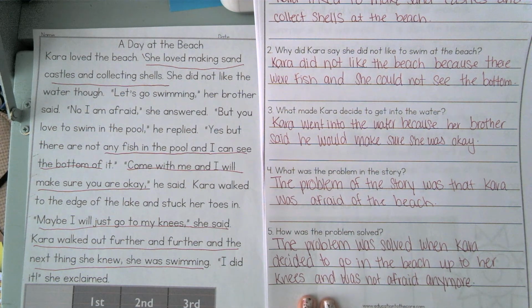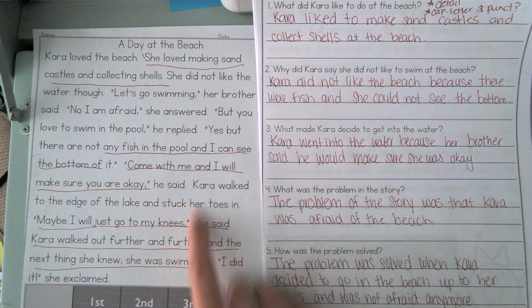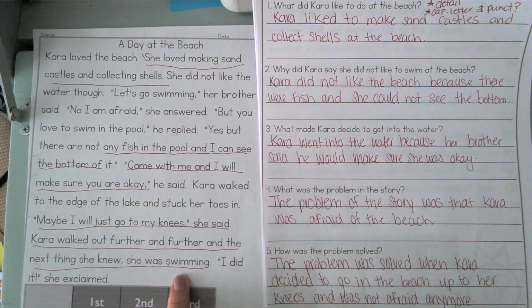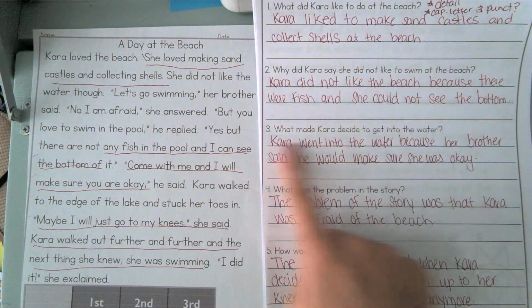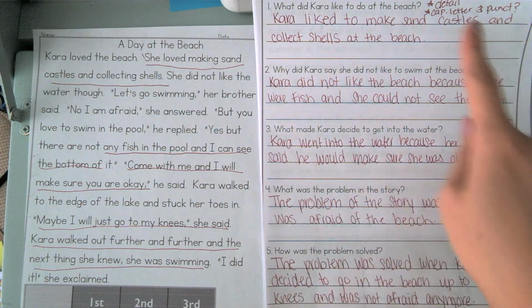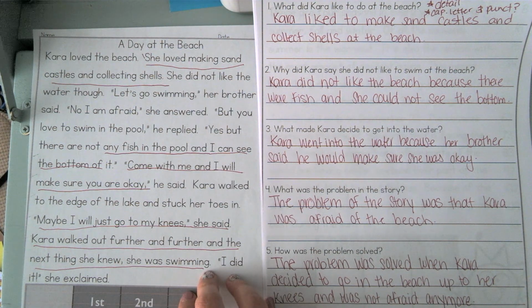So notice that when I read this story, I often went back after each question and I would look for the details in the story. I'd underline the details that I used to help me answer. I made sure that I used a complete sentence at the beginning by restating my question. I used the details that I got every time I went back into the story, and I made sure that I used capital letters and punctuation to have a proper sentence.